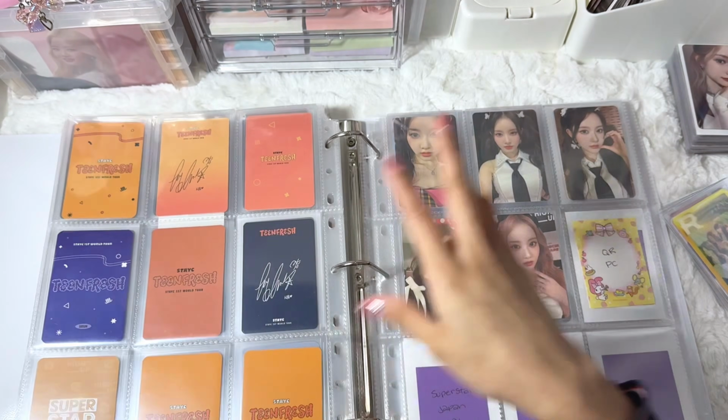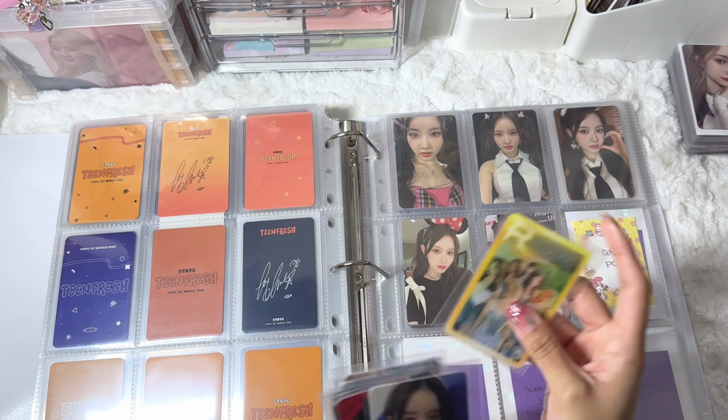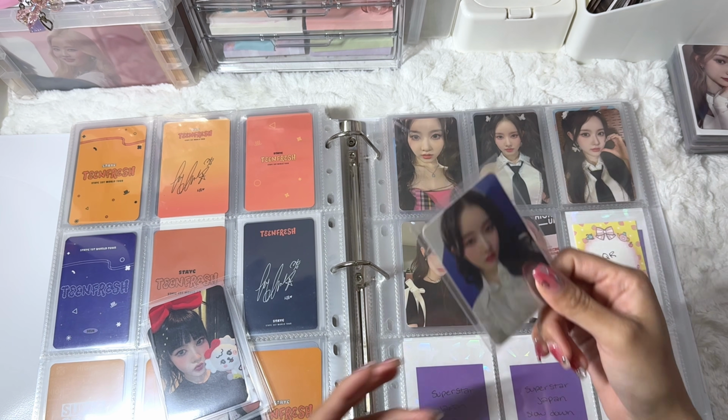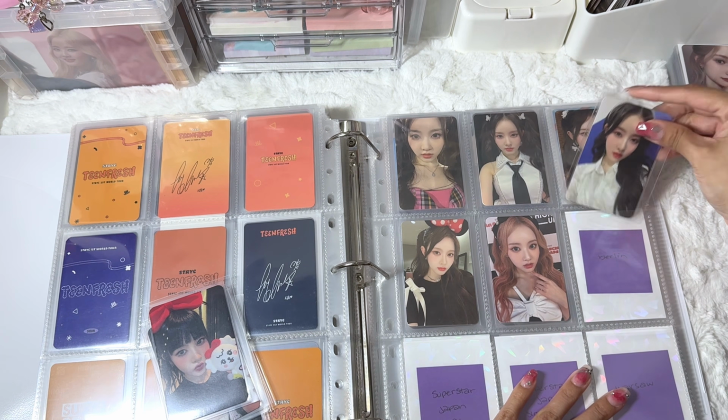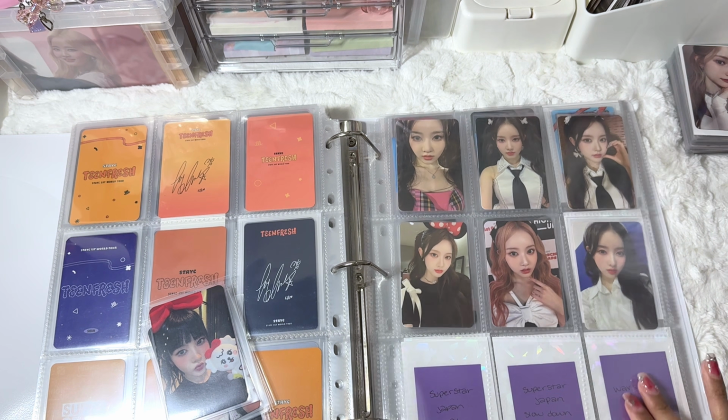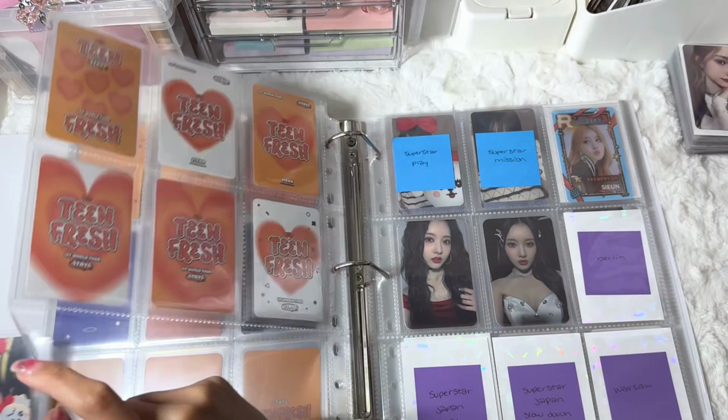Okay, moving all the way to the first section, which is the Teen Fresh Tour DVD, in which I finally got the Withmoo QR pre-order benefit. So it's this one right here. So then that one is complete.